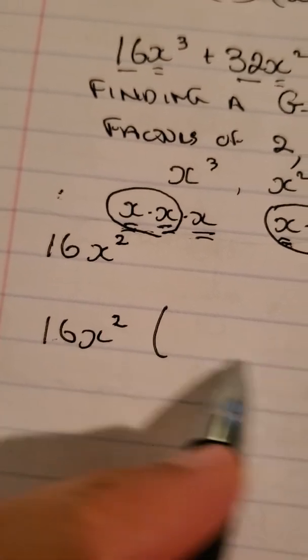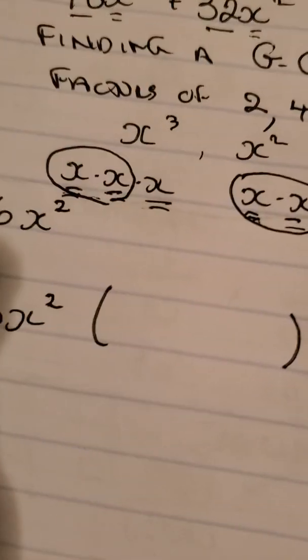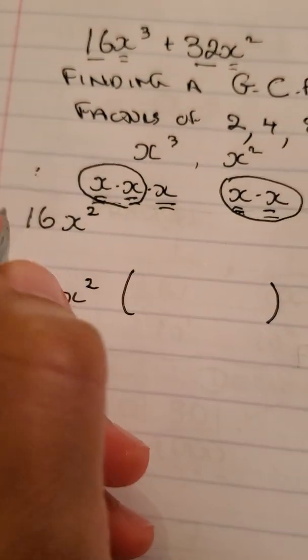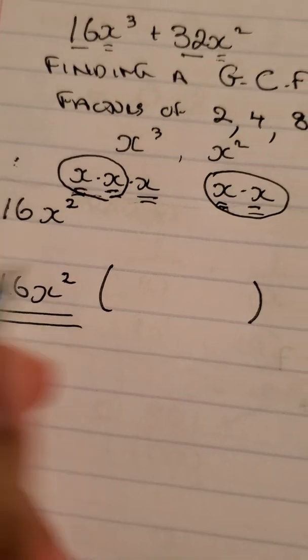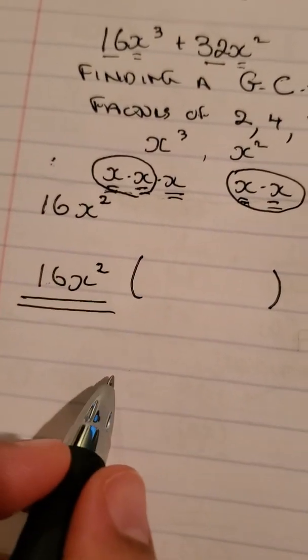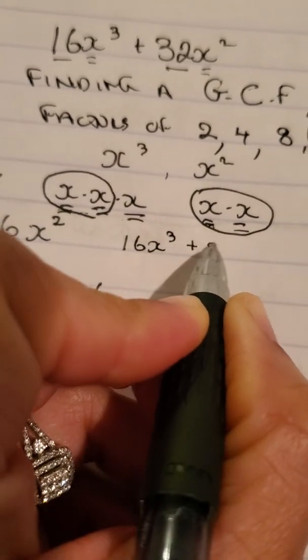So what factors are left over? How you find the factors that are left over is that you take your monomial that you factored out and you divide it into the original expression.